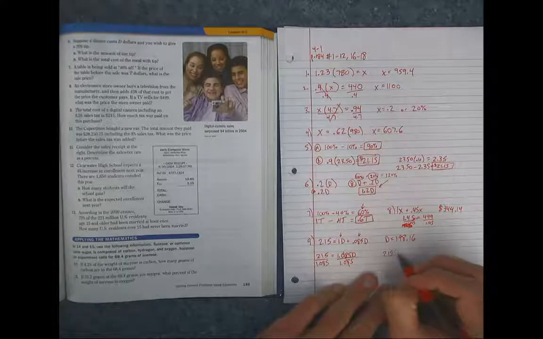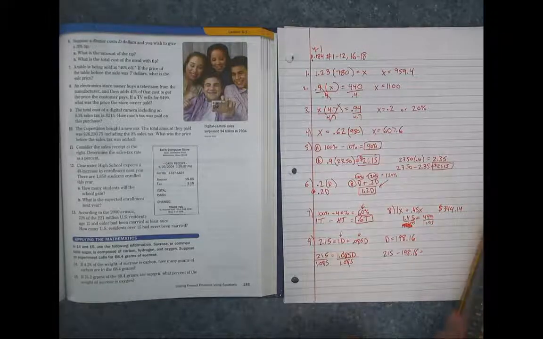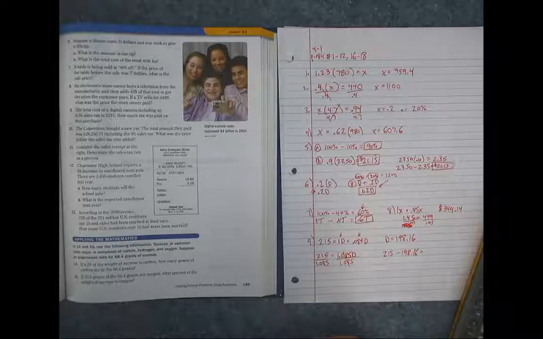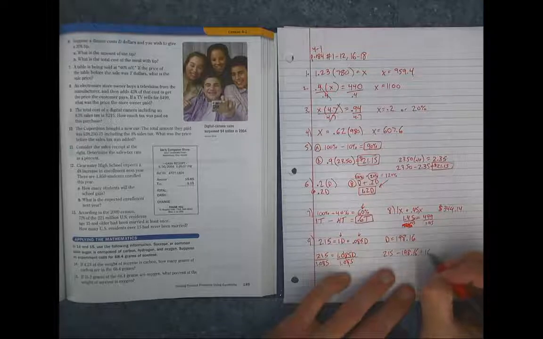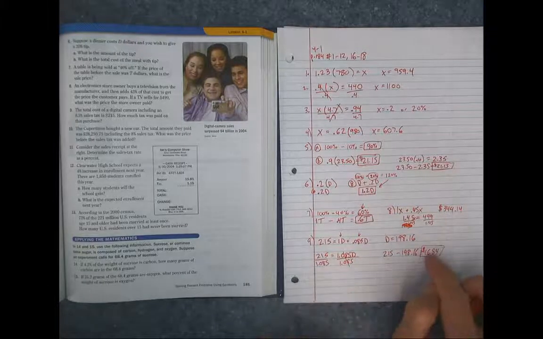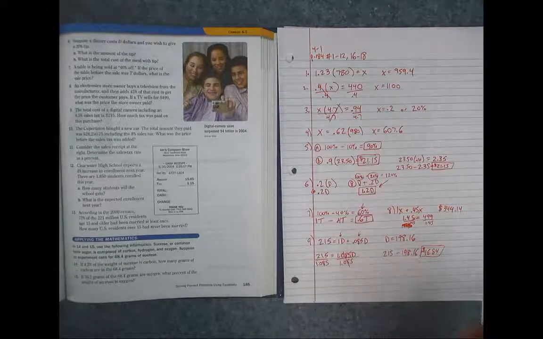So you need to do 215 minus 198.16. That right there is your tax. So 215 minus 198.16. Your tax was $16.84. And again, that number is 8.5% of this.